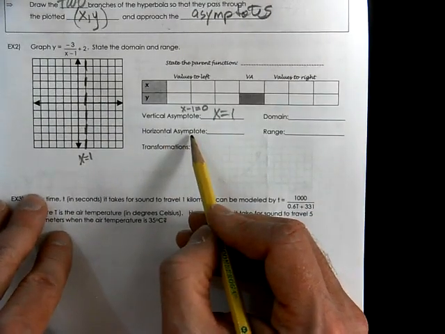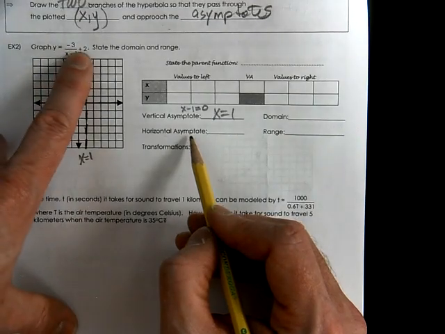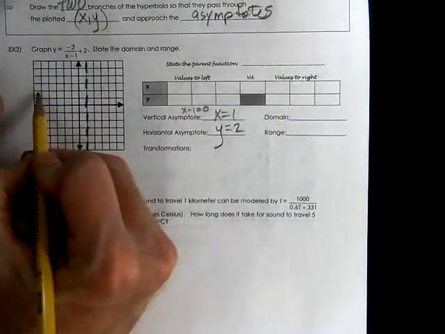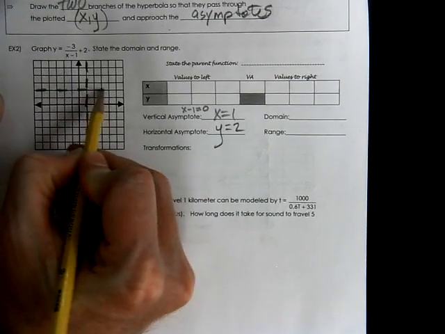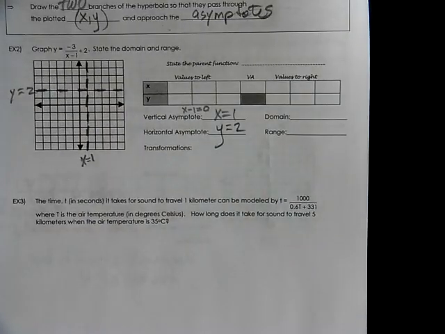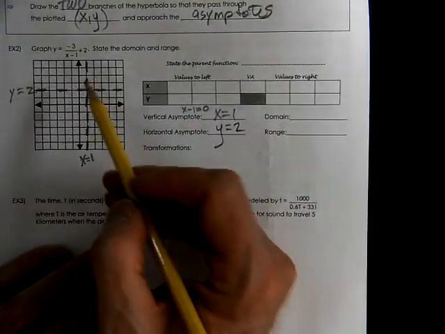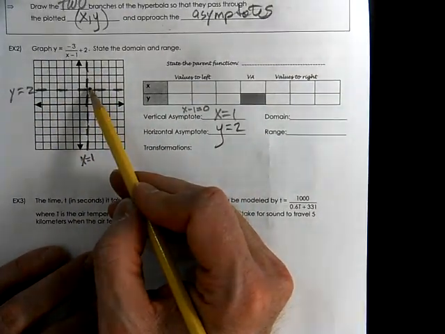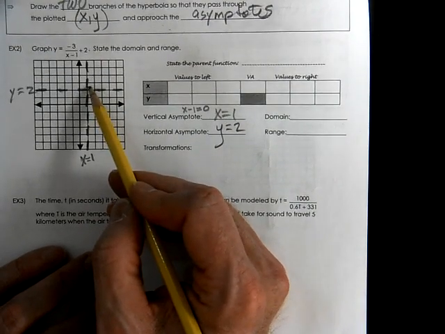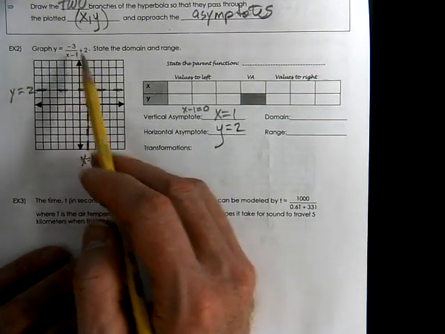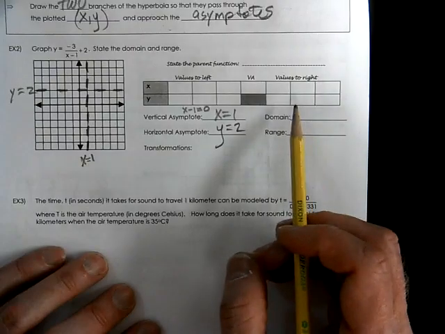Then we're going to have a horizontal asymptote where? At y equals 2. So we can make a dashed line at y equals 2. Label that on your graph. And we're going to use that as our new origin. We're going to pretend for a moment that that's our 0, 0. That took into account all the h's and all the k's for all the calculations we need to do.